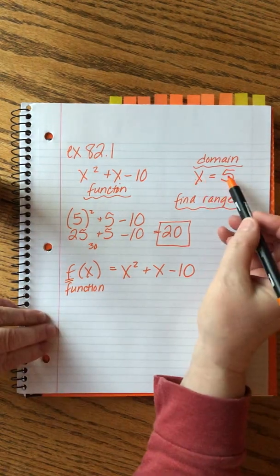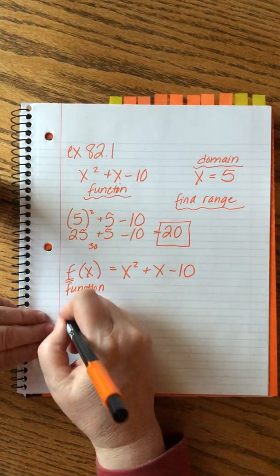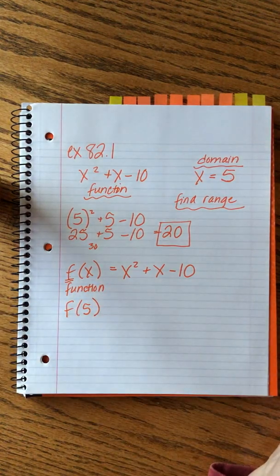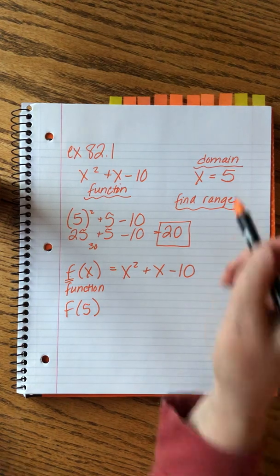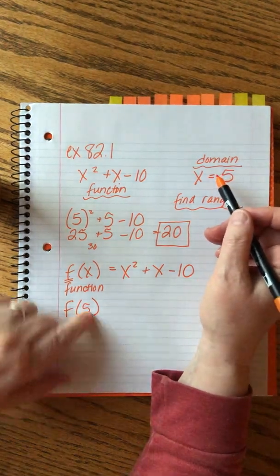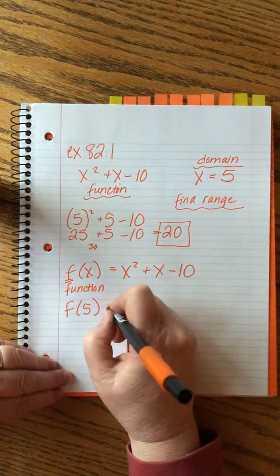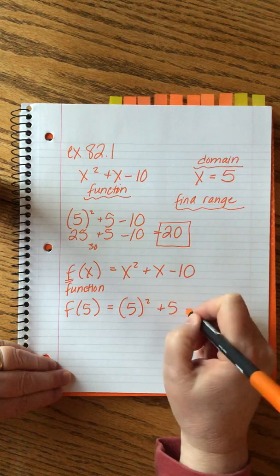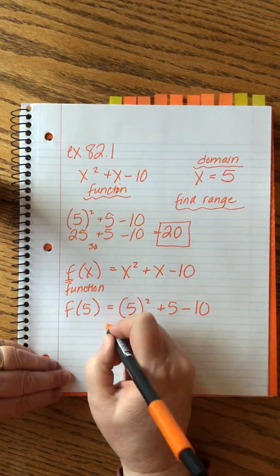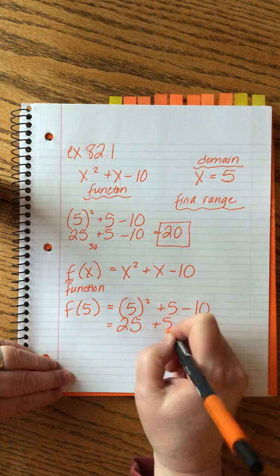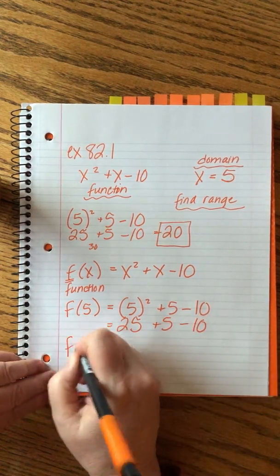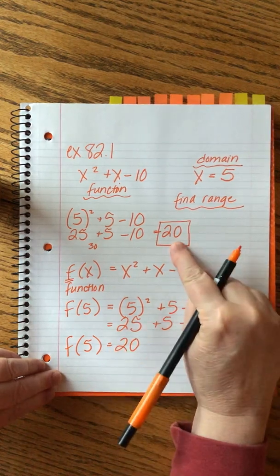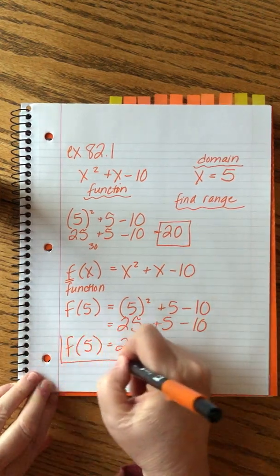But now, instead of saying let x equal 5, we say find the f of 5. What that means is exactly what this means. Take 5 and plug it in for every x. So we say the f of 5 equals 5 squared plus 5 minus 10, which equals 25 plus 5 minus 10. So we would say that the f of 5 equals 20. Same exact answer. The calculation's exactly the same.